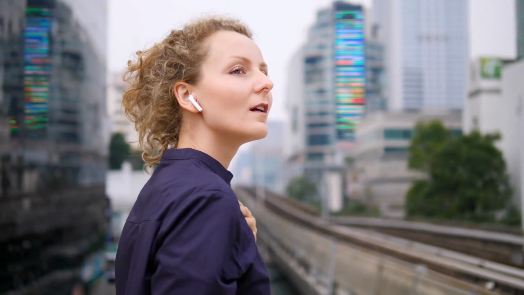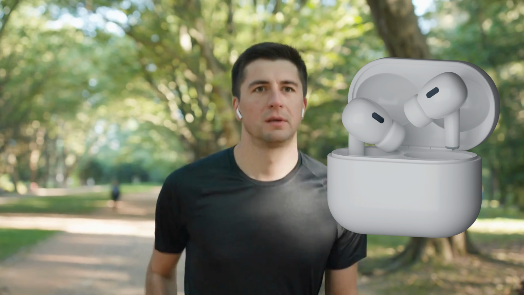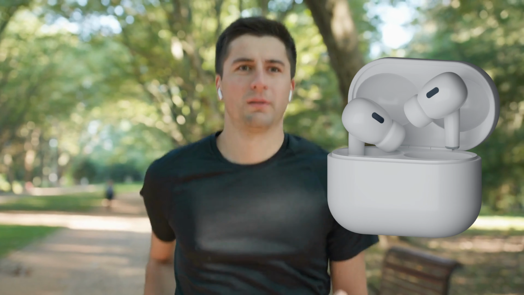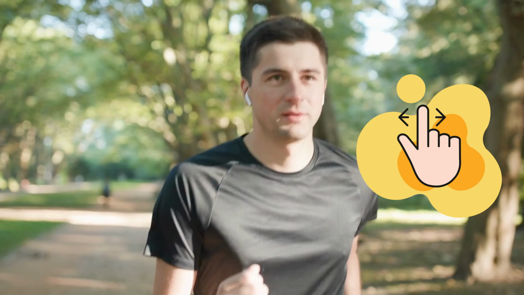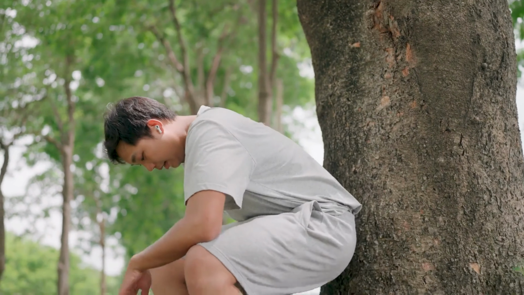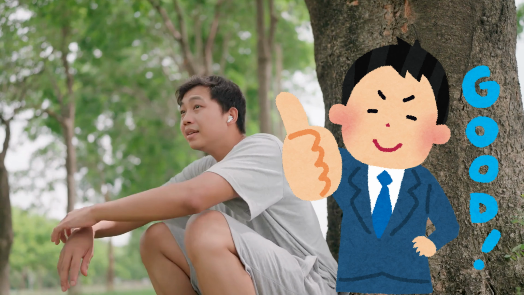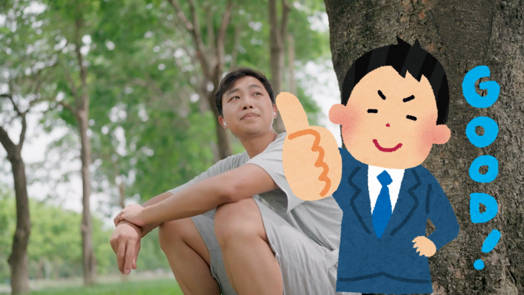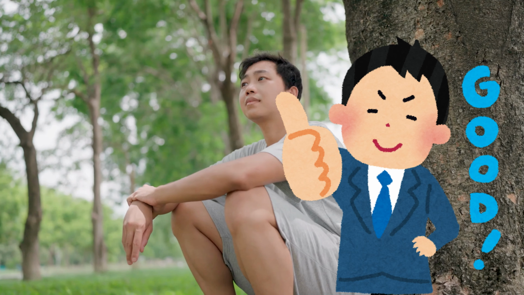And there you have it. In just a few taps, you've unlocked one of the most convenient features on your AirPods Pro 2. No more wasting time fumbling to get them out of your ears. You now know exactly how to enable conversation awareness and can seamlessly switch between your audio and the world around you.